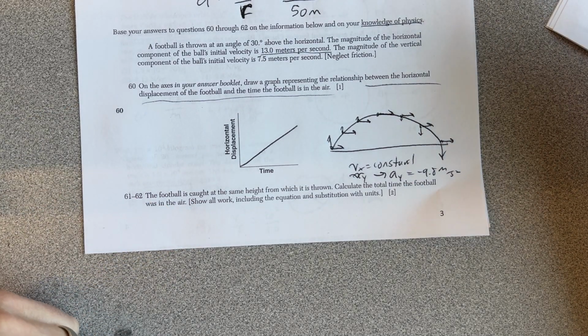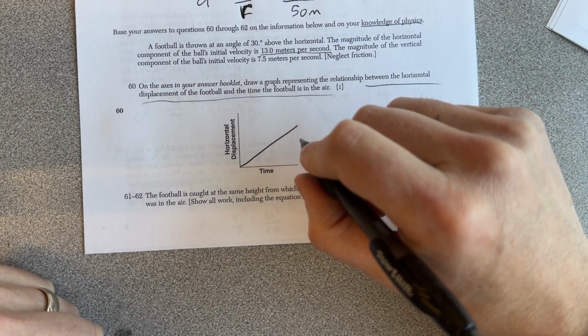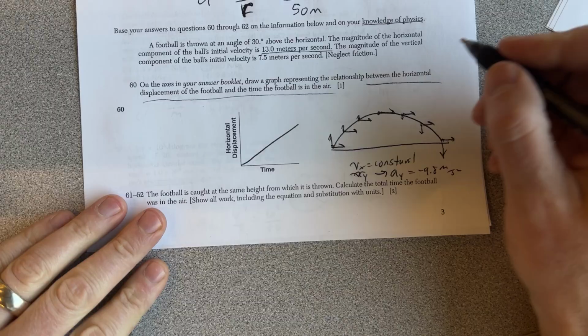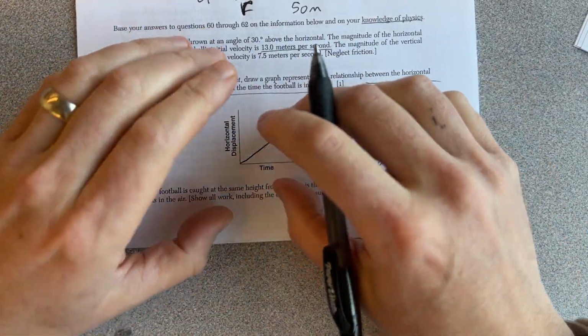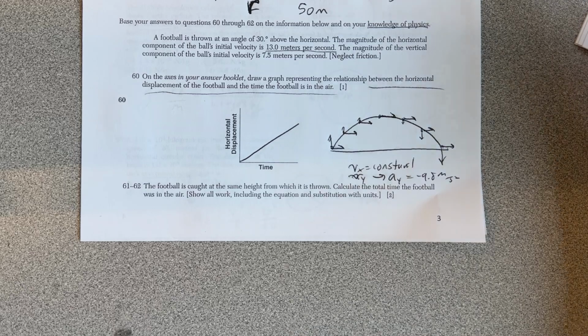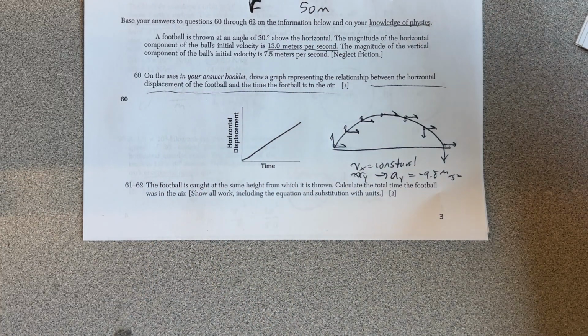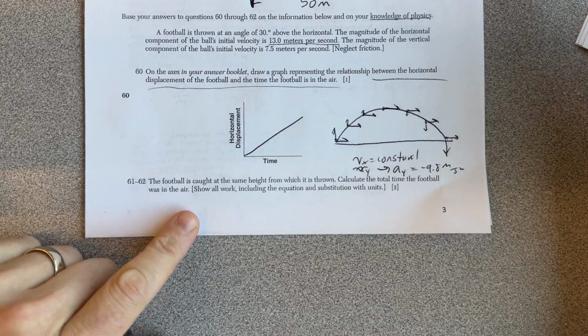Displacement versus time. Don't put an arrow on that line. Do not put an arrow. Just make a nice linear line. That is put on the answer booklet. You can do that in pencil. It's just a straight line. All right, horizontal displacement.